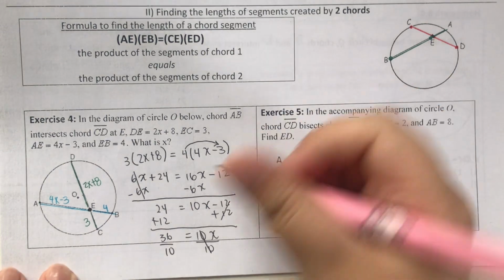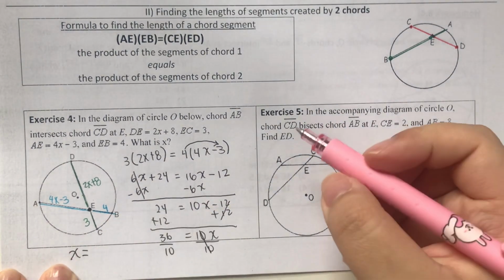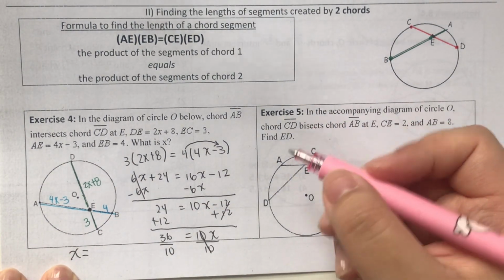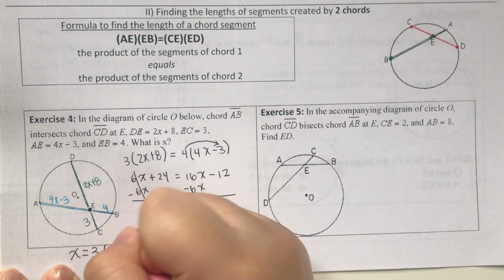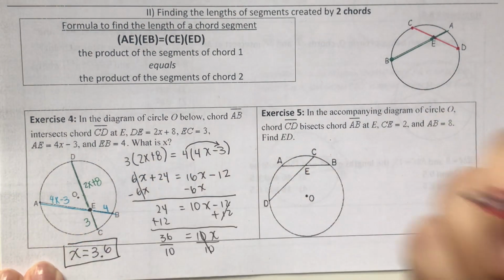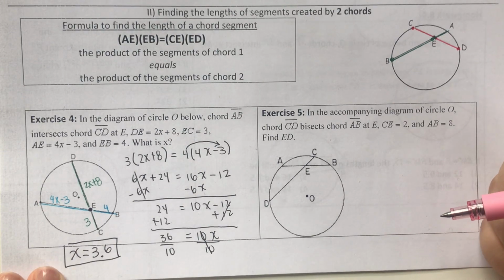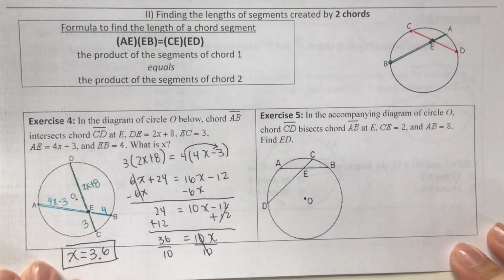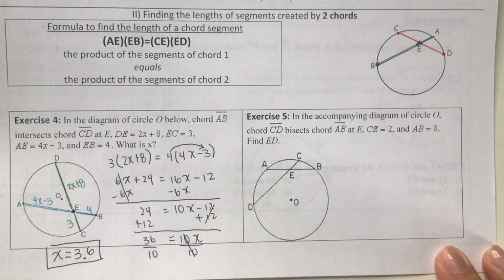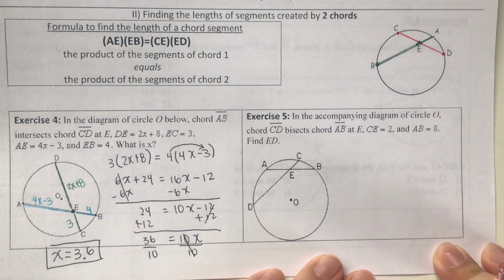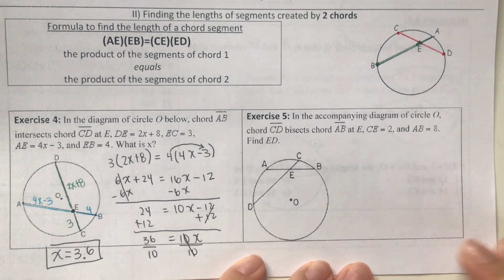So that means x is going to be equal to 36 divided by 10, which is equal to 3.6. Some people panic. I'm saying this is not a whole number, I do not understand. And that's okay. All right, we like decimals. It doesn't bother us because we're grown-up people who are not afraid.